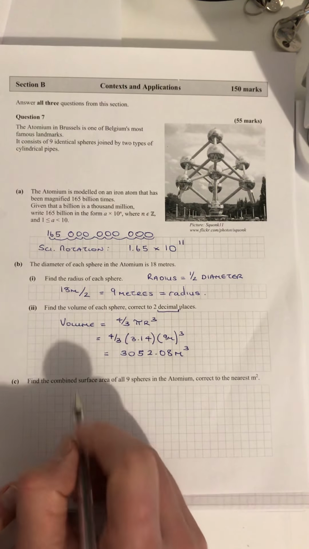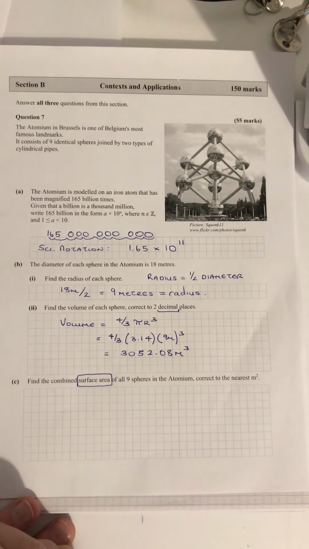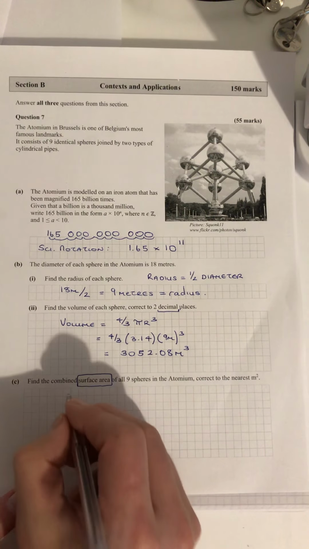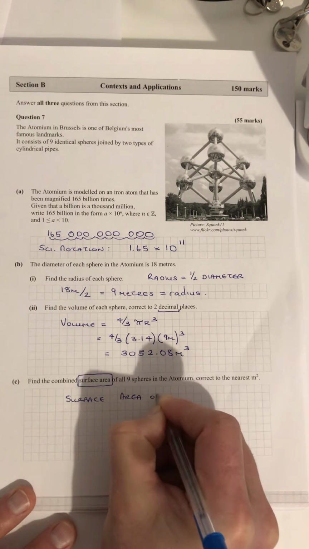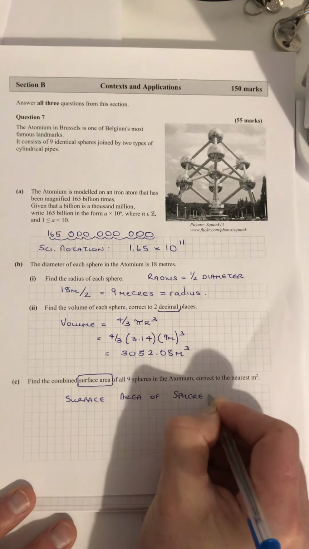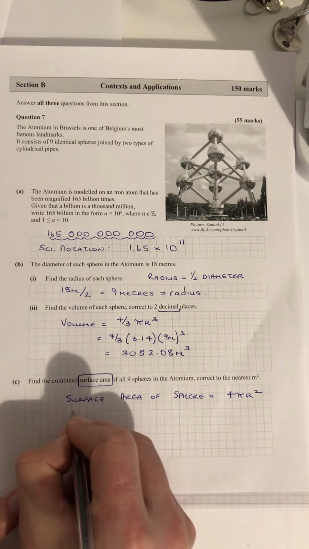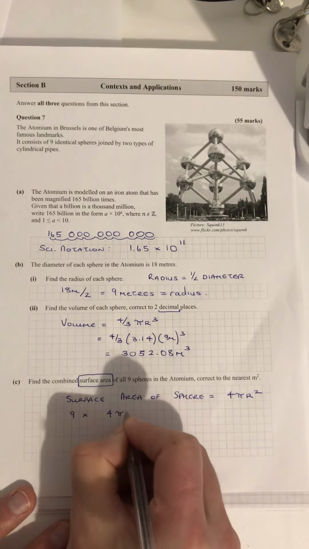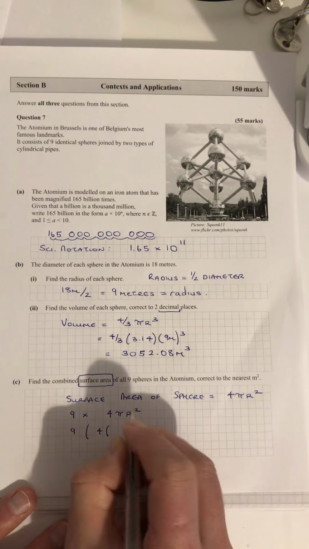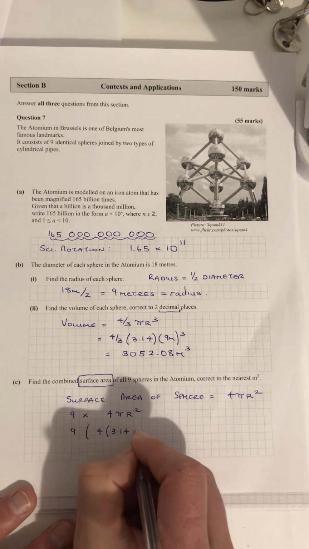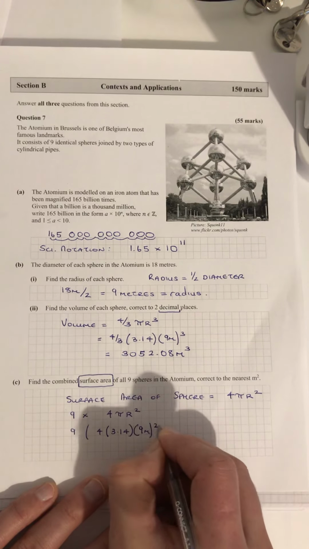So to find the combined surface area, so this is different, of all spheres in the Atomium. So the surface area of a sphere is equal to 4 pi r squared. So we want 9 multiplied by 4 pi r squared. So 9 times 4, pi is 3.14, and the radius is equal to 9 meters squared.